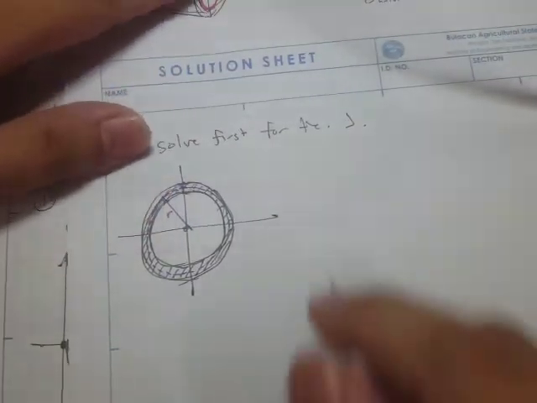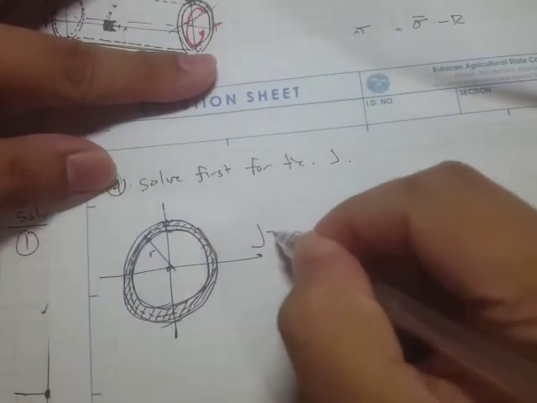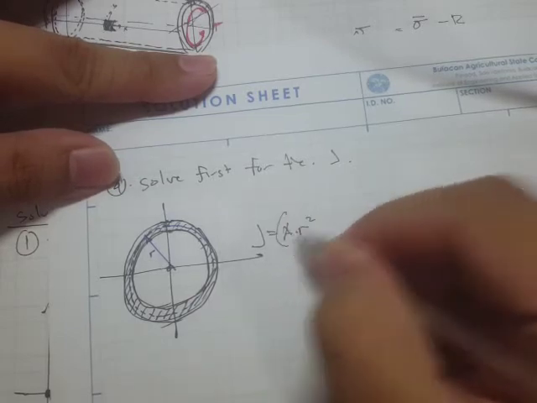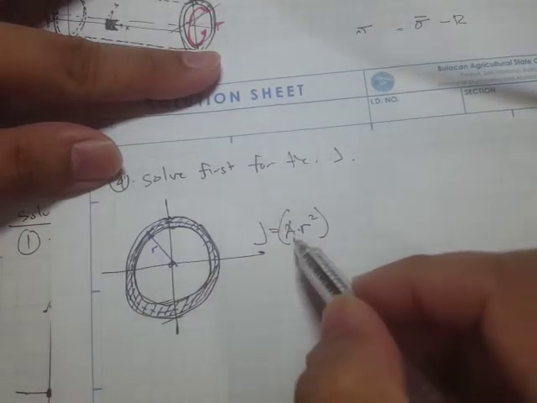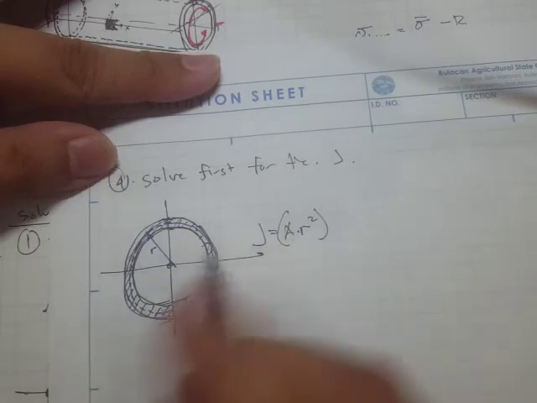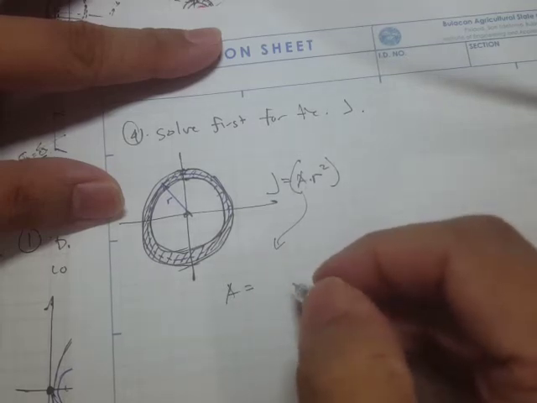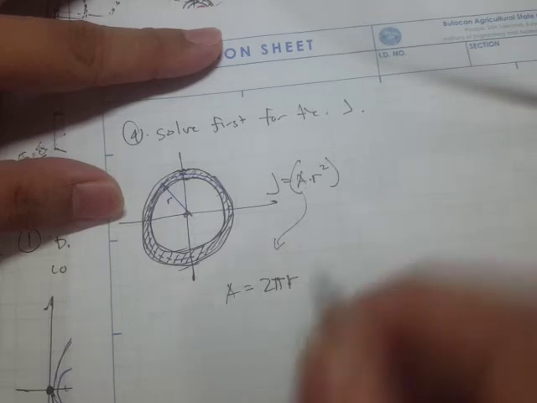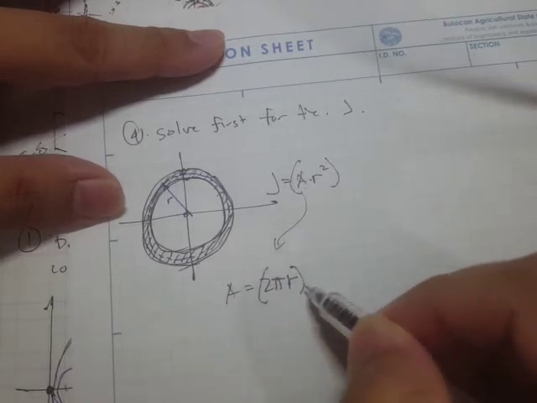And recall that J, the polar moment of inertia, is simply the area times the square of the moment arm. So what area are we going to consider? That's actually the area of this circle, except that since this is a thin-walled cylinder, the area is simply 2 pi r, that's the circumference, times the thickness.